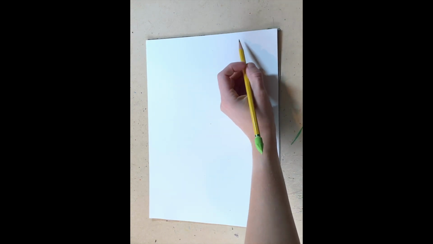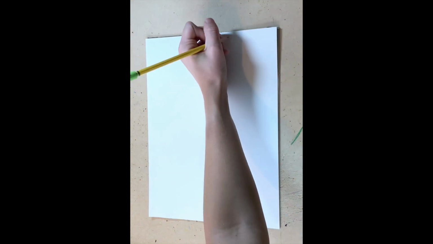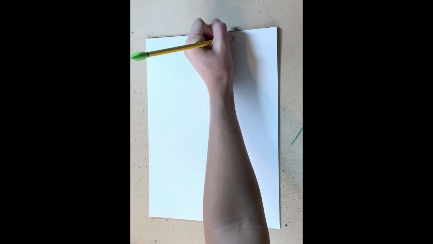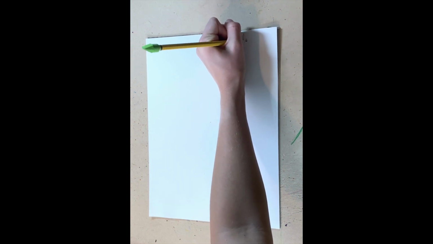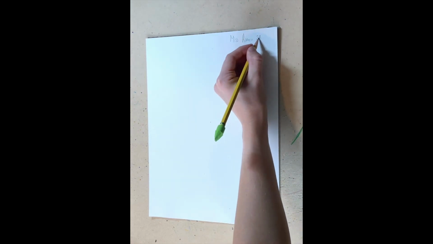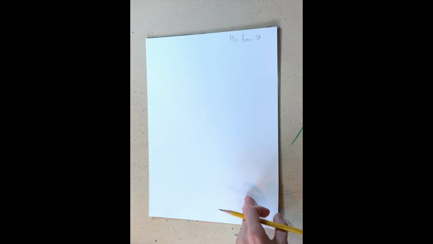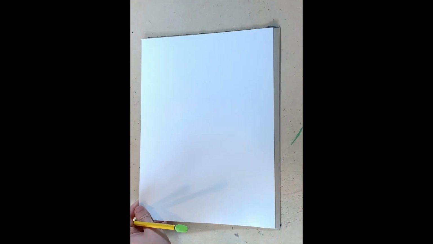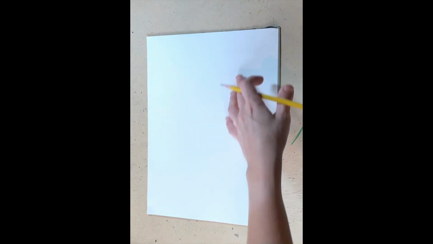So today we're going to create a shape abstract design, and the first step we're going to do is write our name on the top. And class code on the top. I'm going to turn it over, and the paper is going to be vertical.